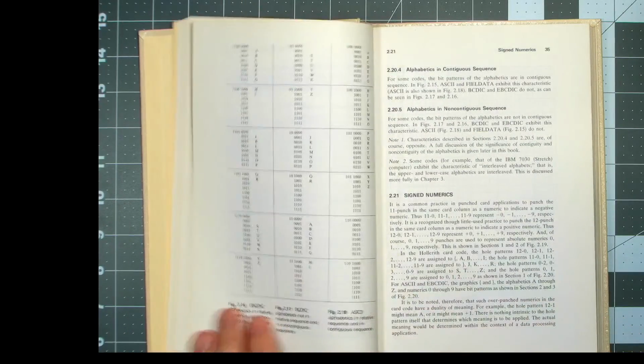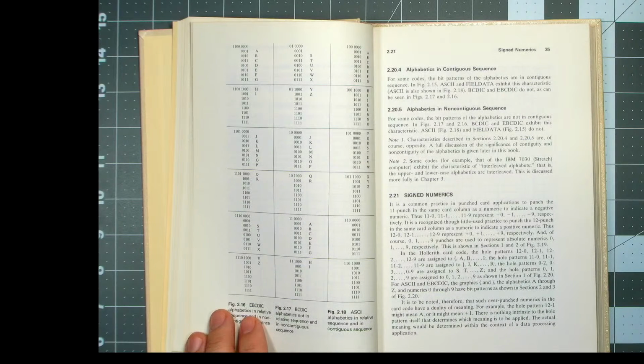It is common practice in punched card applications to punch the 11 punch in the same card column as a numeric to indicate a negative numeric. Thus, 11-0, 11-1 through 11-9 represent -0, -1 through -9, respectively. Yep. Redundant encodings.